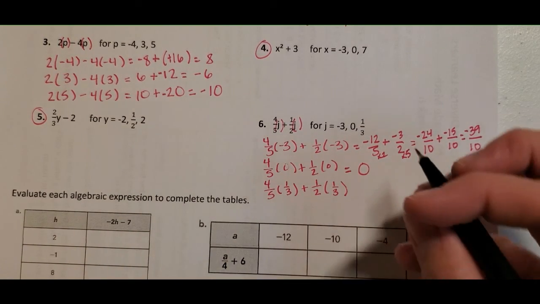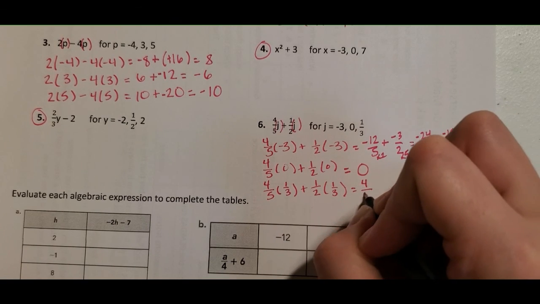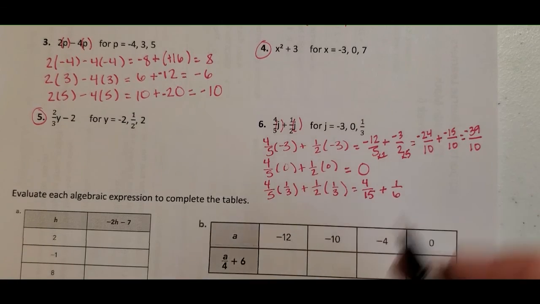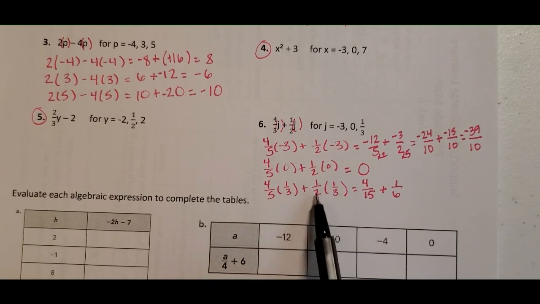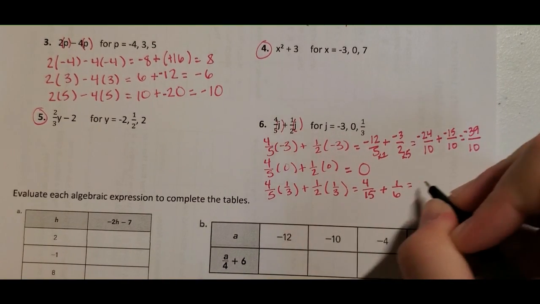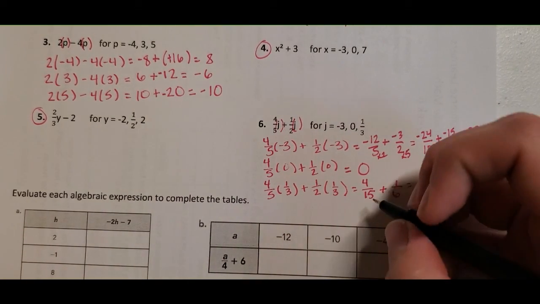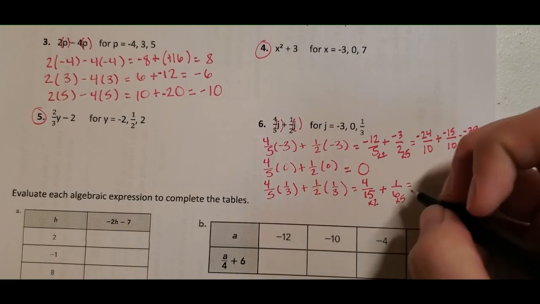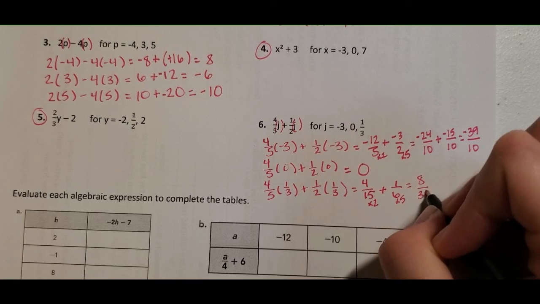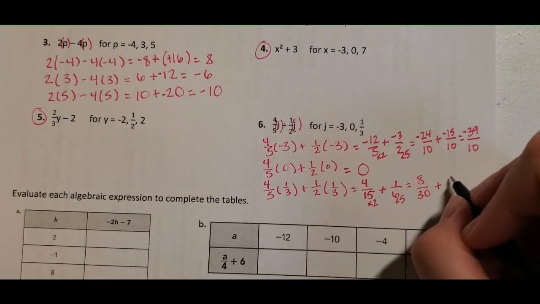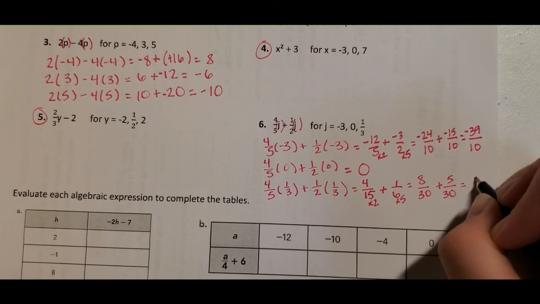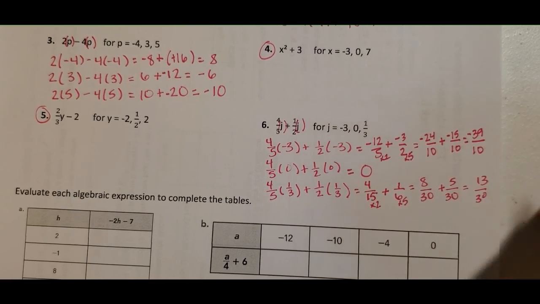4 times 1 is 4 over 15, plus 1 over 6. You just multiply straight across. Again, common denominator. They both have a common denominator of 30. 15 times 2 gets 30, and 6 times 5 gets 30. So 4 times 2 is 8, and 5 times 1 is 5. So 8 plus 5 is 13, so our answer is 13 over 30.